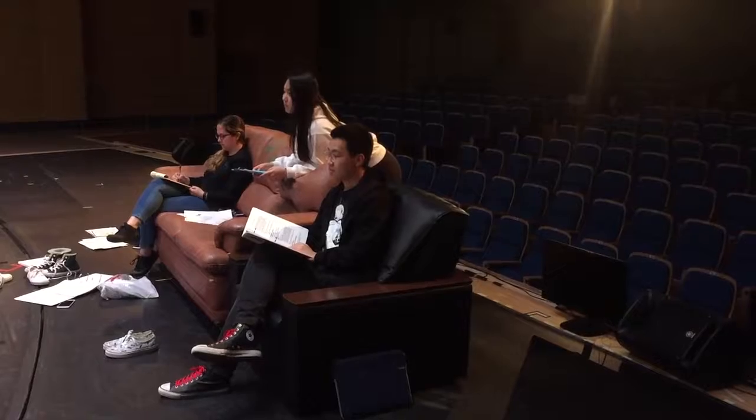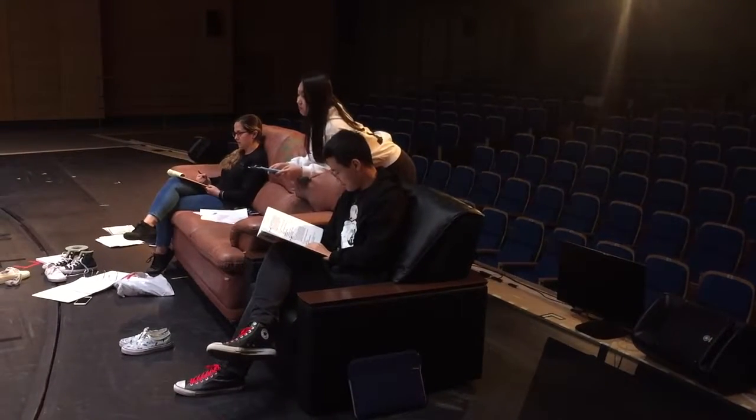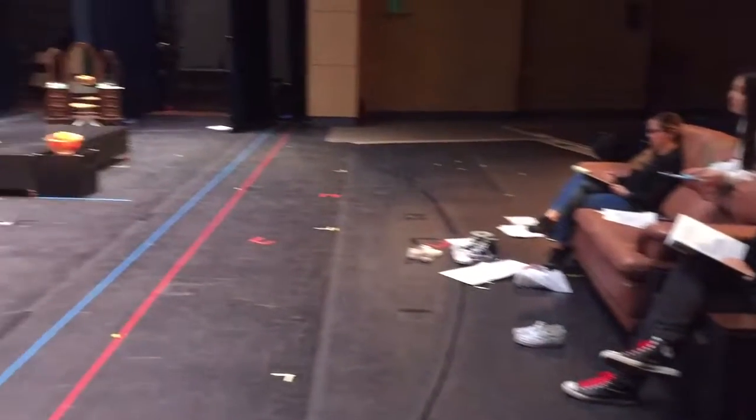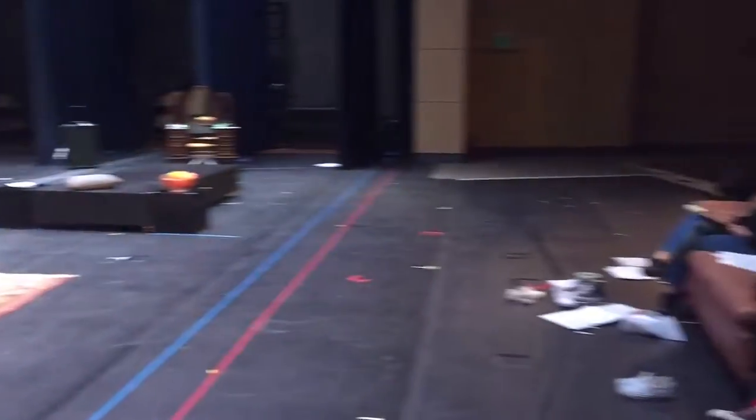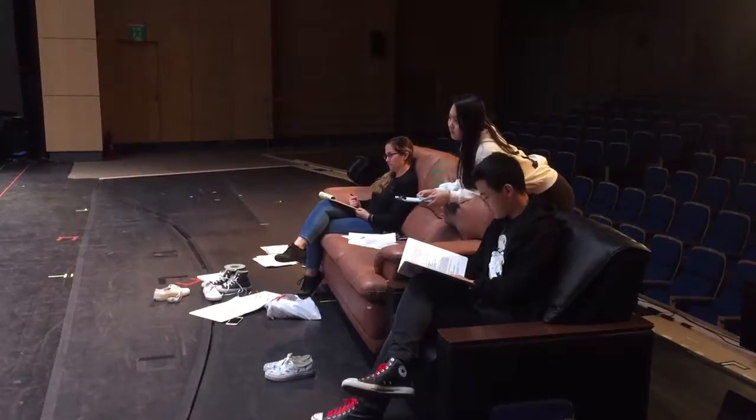Time has passed with even more rehearsing, and with opening night around the corner, now is the time for the actors to move on stage and also for tech to get a sense of how the show would be run.